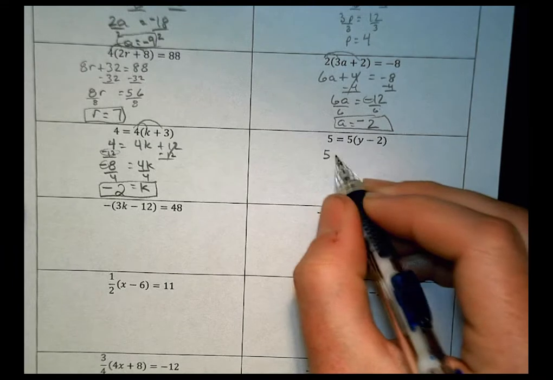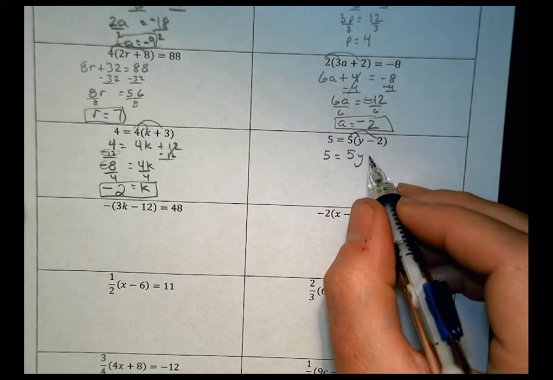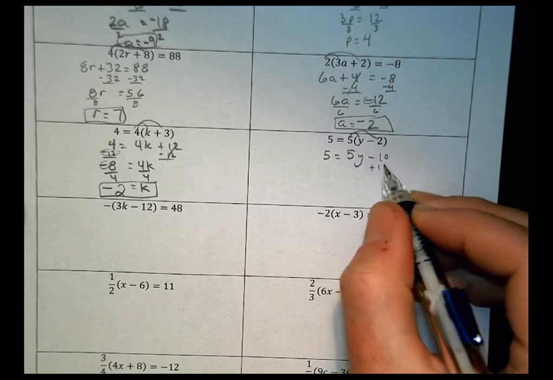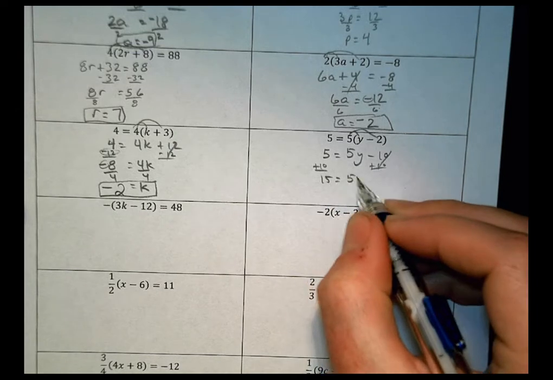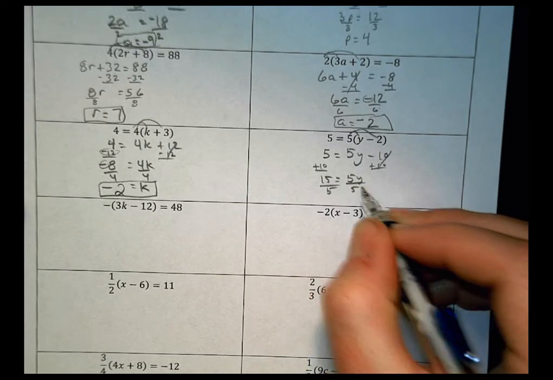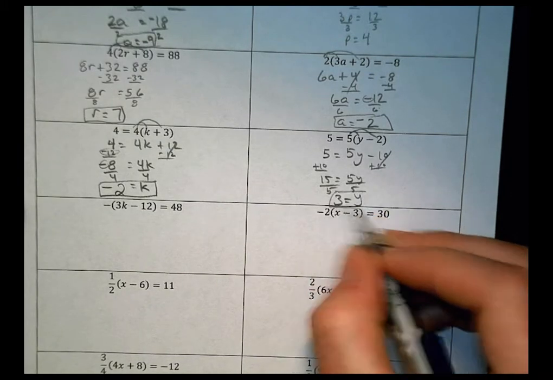Our next one, we have 5 times y is 5y. 5 times negative 2 is negative 10. I'll now add 10 to both sides. It goes away. 15 equals 5y. Divide both sides by 5. And y equals 15 divided by 5, which is 3.